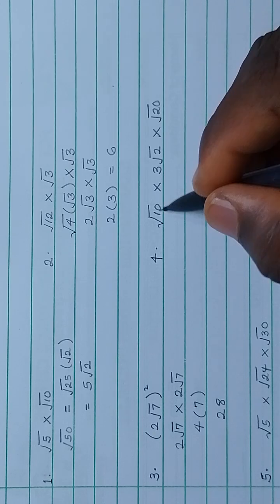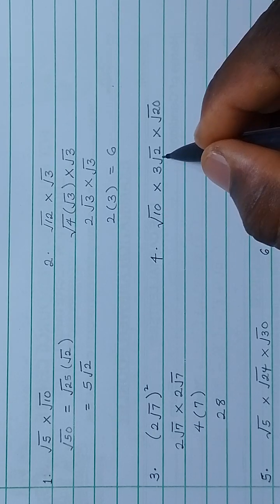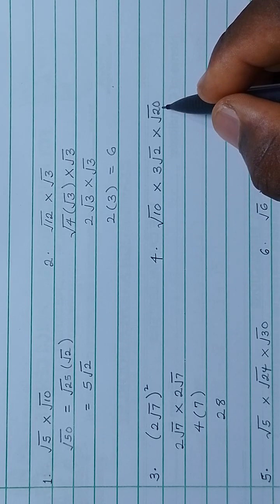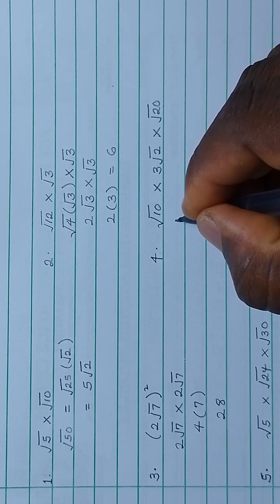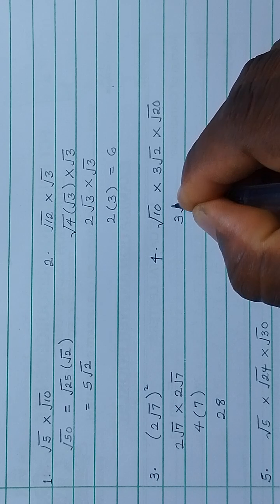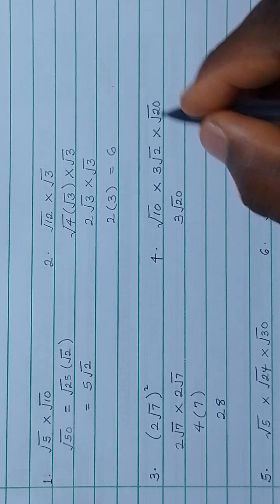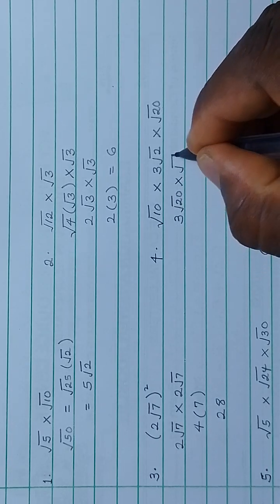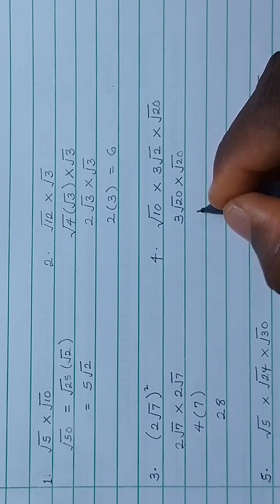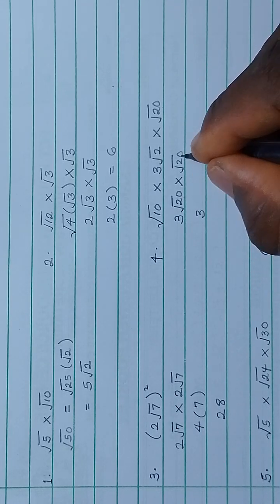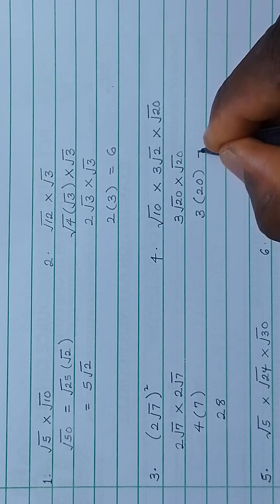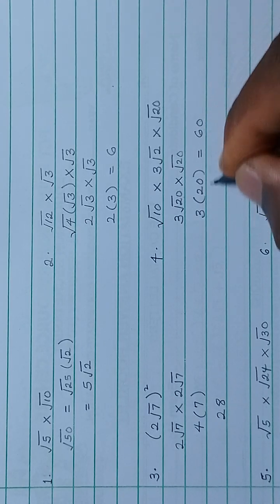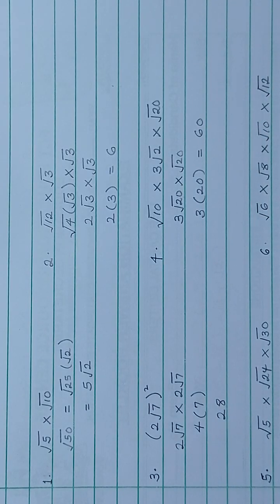Number 4, we can't simplify this and we can't simplify this. But we can simplify this. So multiplying this and this together first, we're going to have 3 root 20. Then multiply by this other root 20. Then this will be 3. Root 20 times root 20 is going to be 20. So the final result is 60. And we are done with questions number 1 to 4.